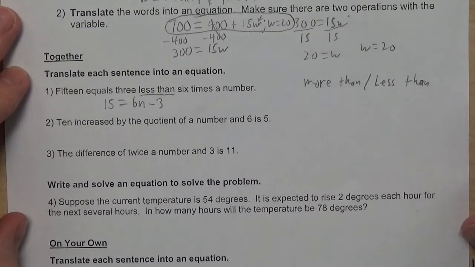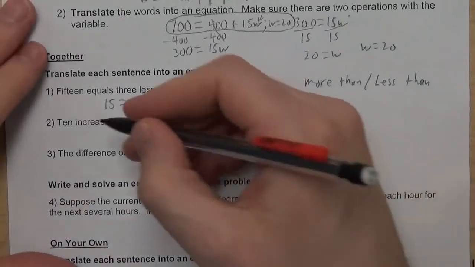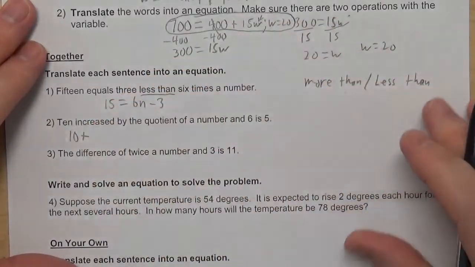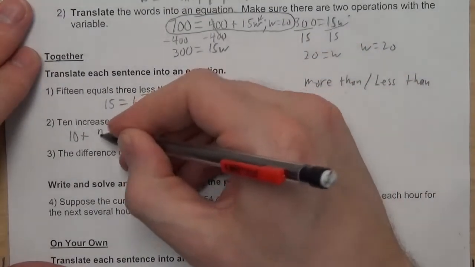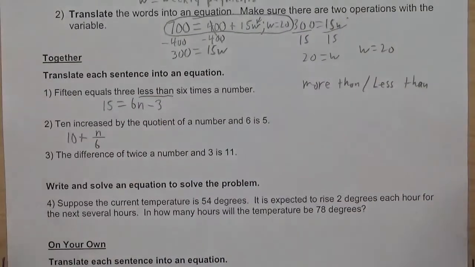that. So number 2 is 10 increased by the quotient of a number and 6 is 5. So we can start with 10, and 10 is going to be increased by a certain amount, so plus the quotient of a number and 6. The quotient is the answer to a division problem, so the quotient of some number divided by 6. And I want you to show division again with a fraction or a fraction bar. That's usually how in algebra we will see division written.